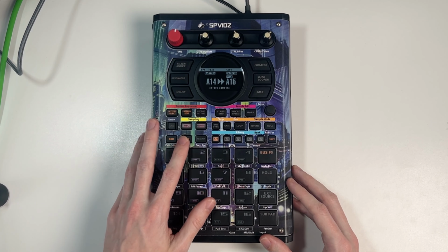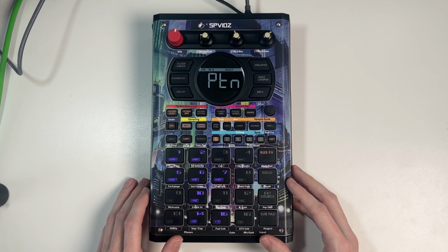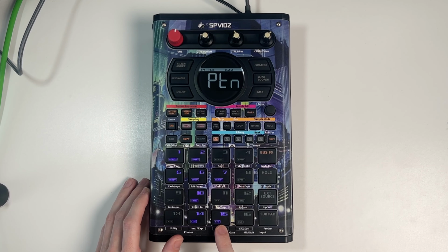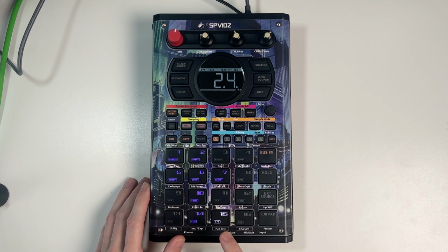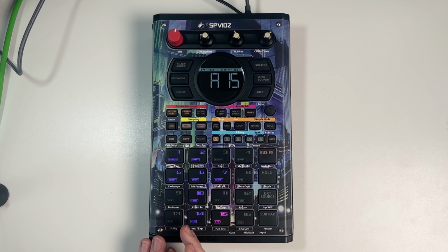Now I can confirm it by pressing copy. And if I go to that pattern now, on 15, you should be able to hear that this is just the drums. And there you go, it's only copied the drums across from that pattern.